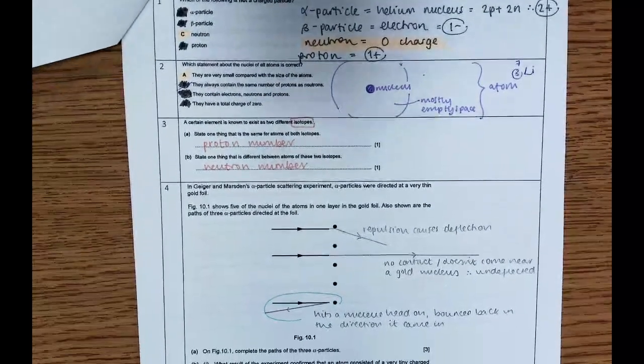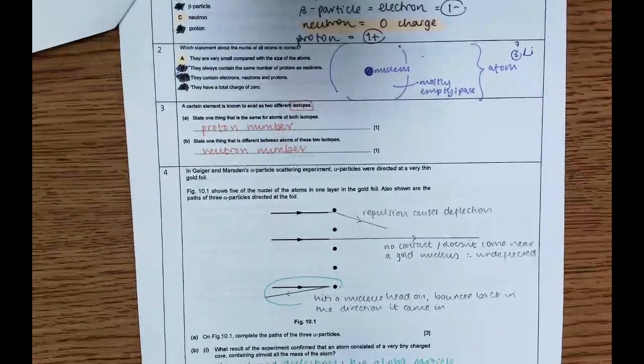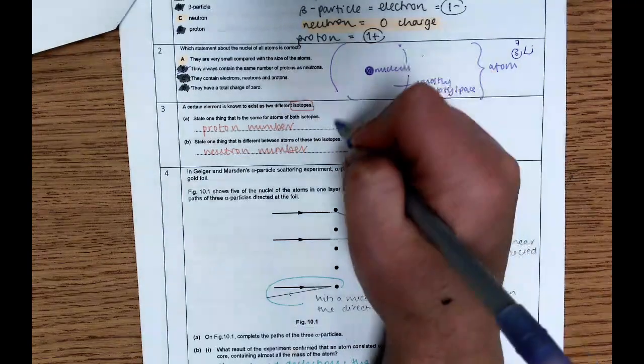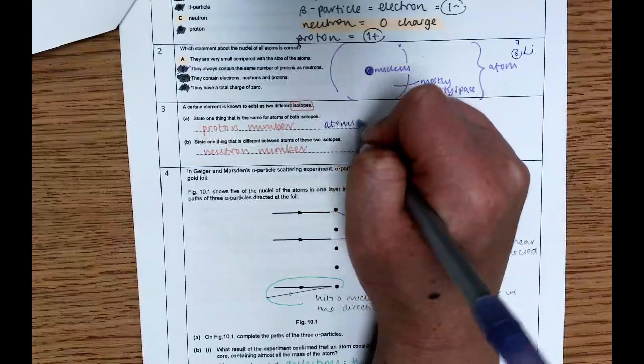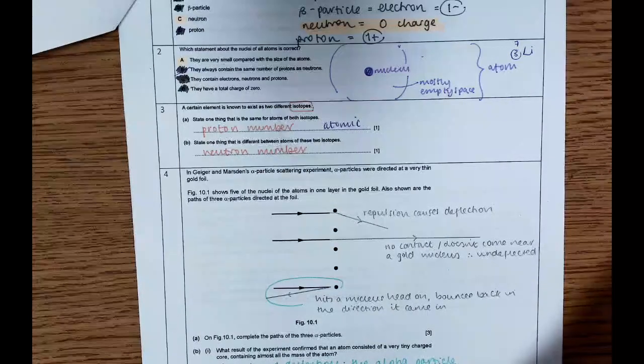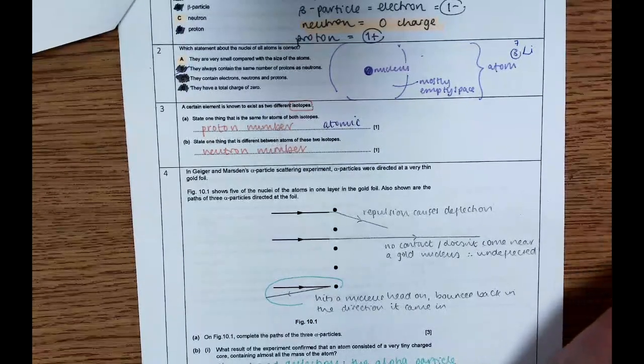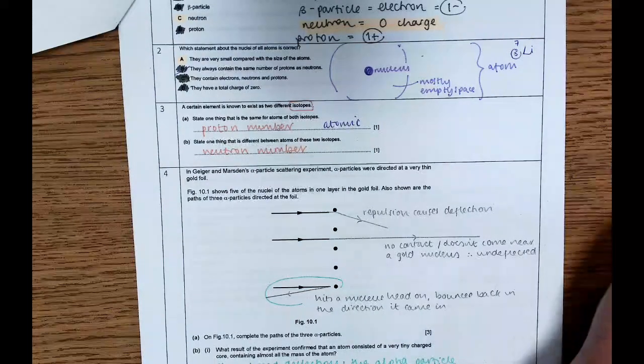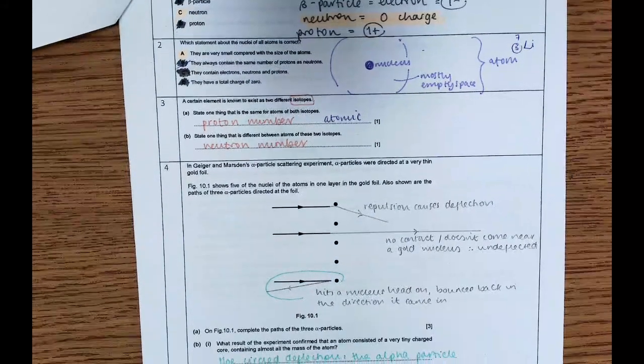Question 3: a certain element is known to exist as 2 different isotopes. State one thing that is the same for atoms of both isotopes. So that's the proton number. Some of you wrote atomic number, which is okay. State one thing that is different between the atoms of the 2 isotopes. It's the neutron number. So again, we're starting off with just memory. In question 4, though, it got a little bit trickier.